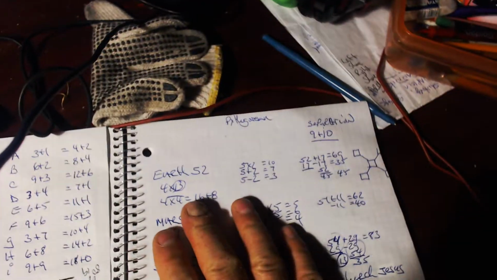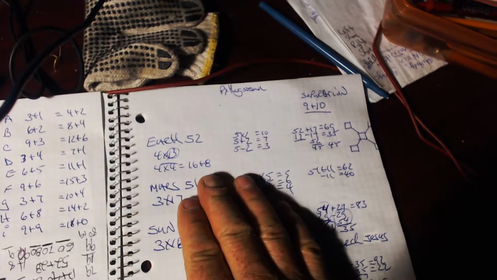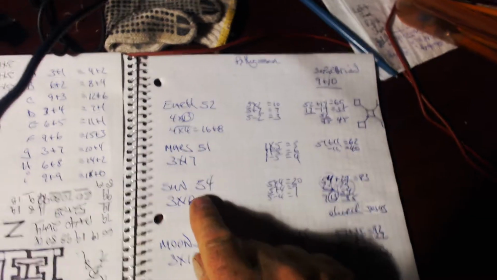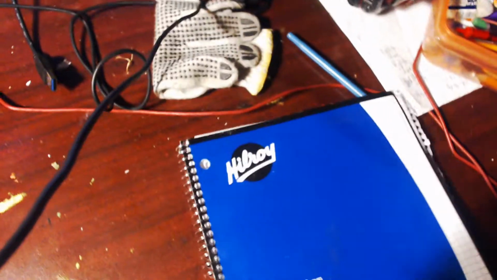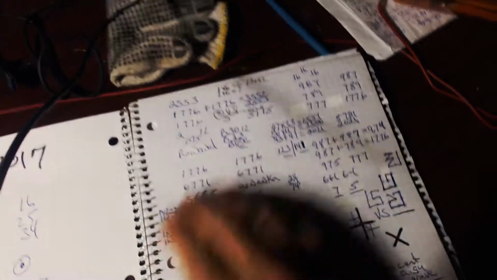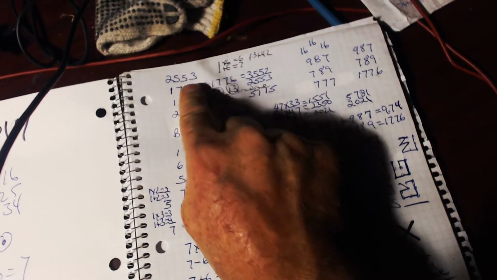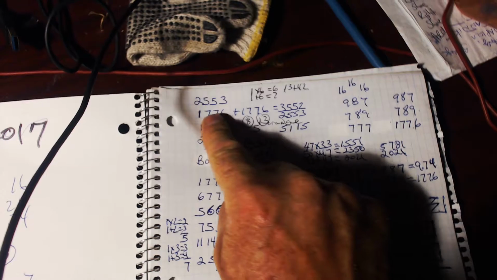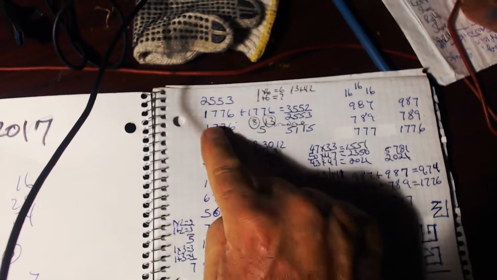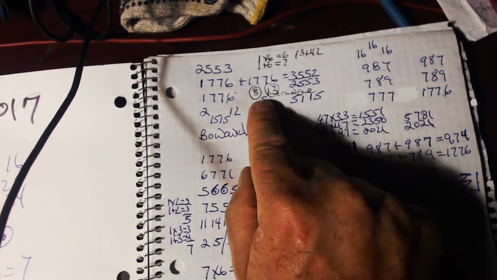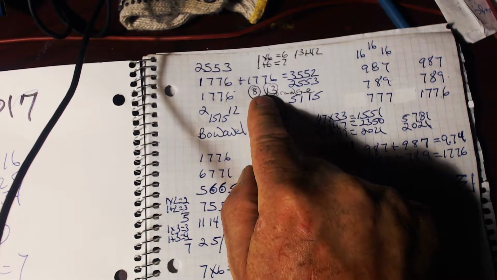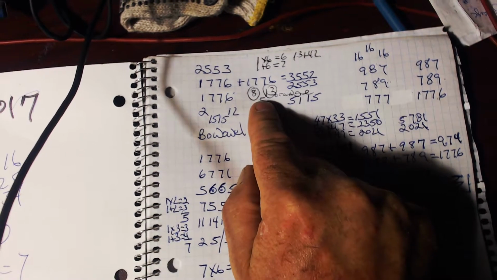What I want to do right now is, we've talked about Earth, Mars, the Sun, and the Moon. Today I was working on something a little bit different. It was on page 1. I'm going to switch this over to something else. It had to do with 1 times 6 inside 1776. 1 and 7 is equal to 8. 7 and 6 is equal to 13. 8 and 13 is 21, which is the cube, minus equals 5.